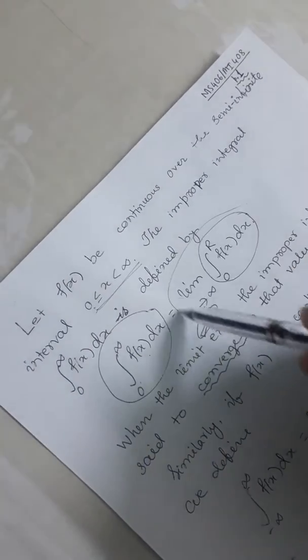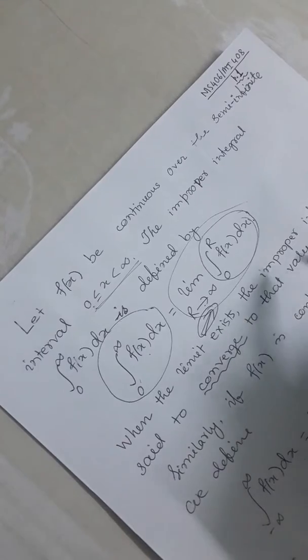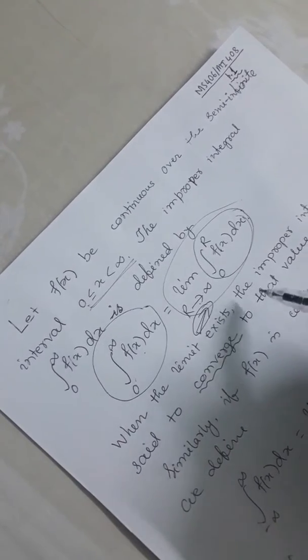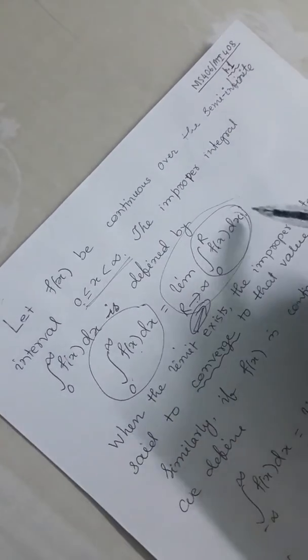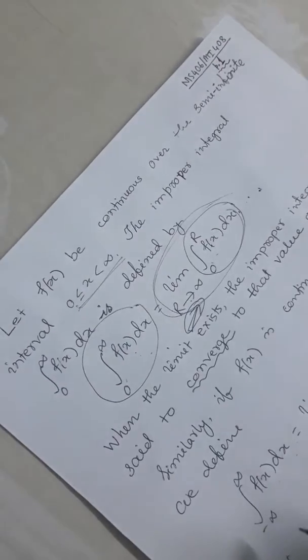When this limit exists, then the improper integral is said to converge to that limit. This improper integral converges to the value of the limit if this limit exists.